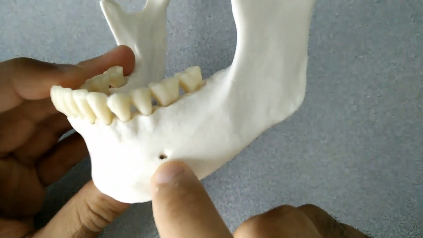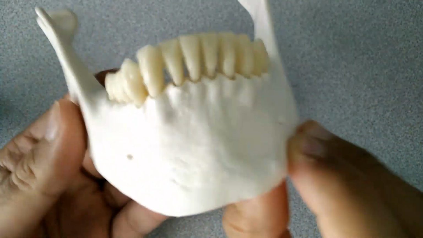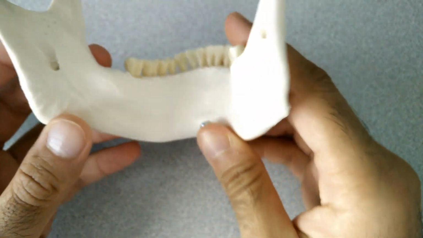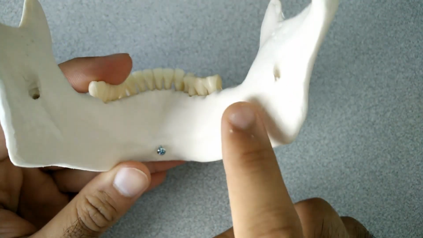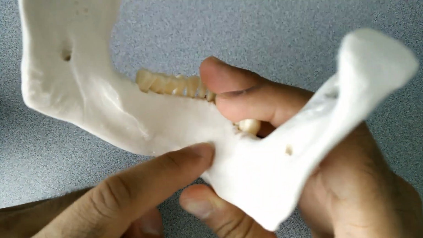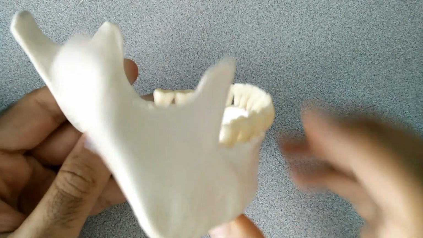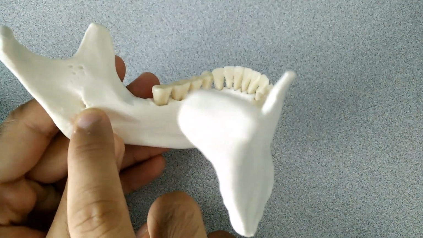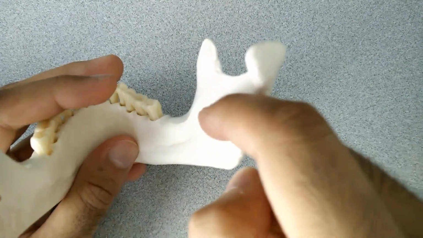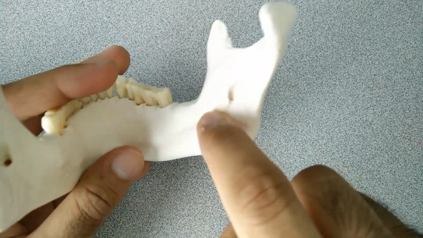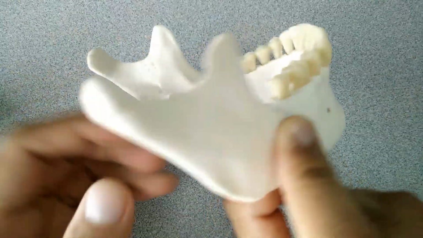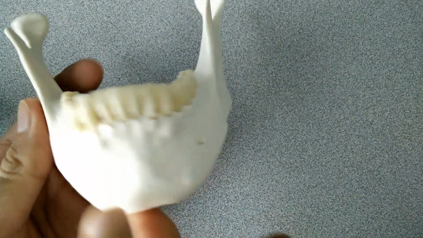This is the mental foramen, which we'll talk about in a second. This is the mental foramen on the other side. We'll flip the mandible over on its undersurface, and here we see the mylohyoid line, which the mylohyoid muscle will attach to. Here we can see a foramen. This is called the mandibular foramen. The inferior alveolar nerve and artery will pass through this foramen and then exit from the mental foramen here.